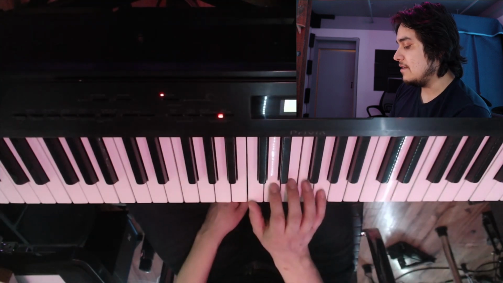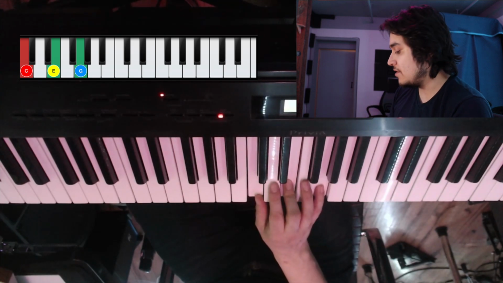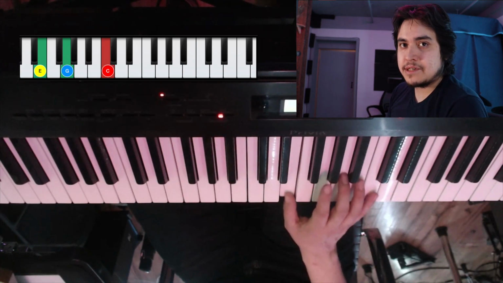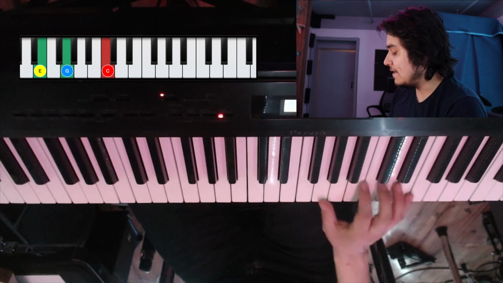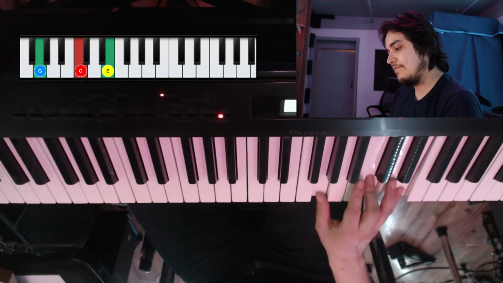So again, you have the original position, or root position. You have the first inversion, and then you have the second inversion. This same concept applies to absolutely every chord, at least the majors and the minors. Every chord that has 3 notes will have 2 inversions.